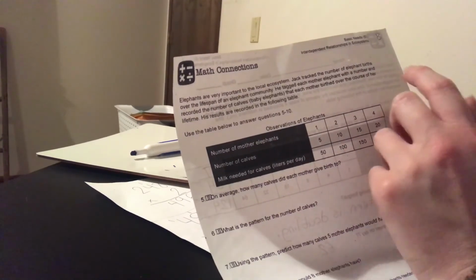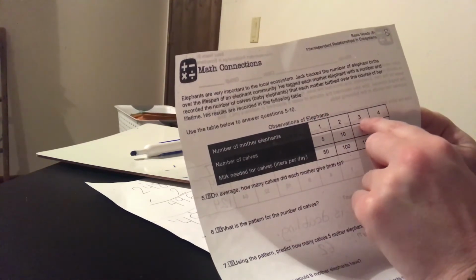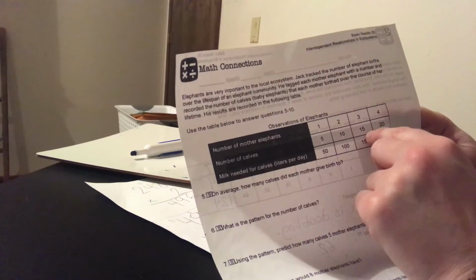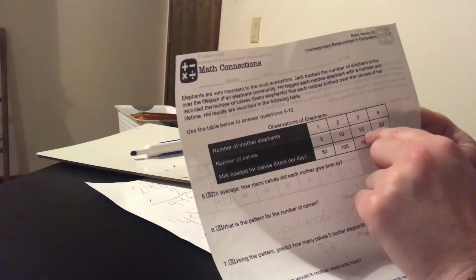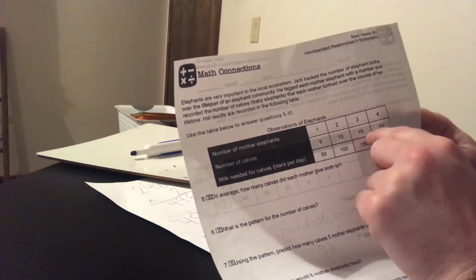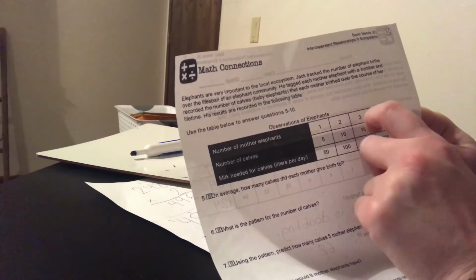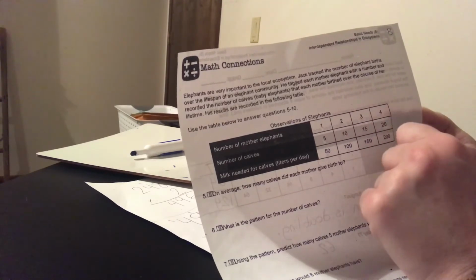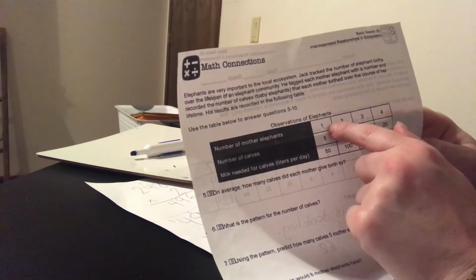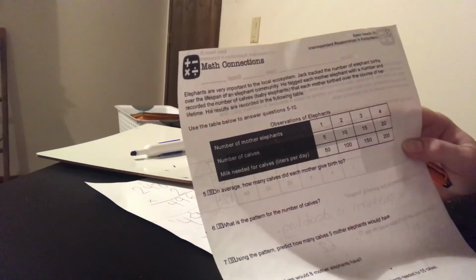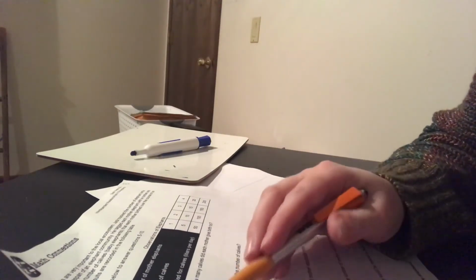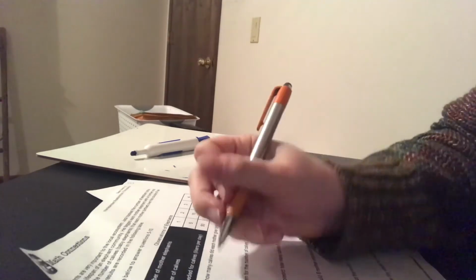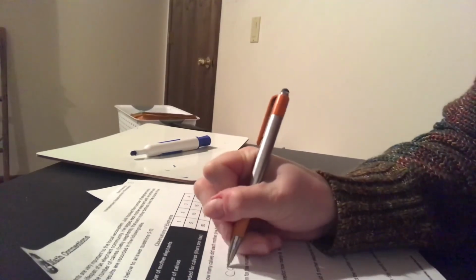If there's 3 mother elephants, the number of calves was 15. 15 divided by 3 is 5. If there was 2 mothers, and there were 10 calves, 10 divided by 2 is 5. And if there was 1 mother, there was 5 calves. So that's telling me, on average, how many calves each mother gave birth to? The average is 5 calves.